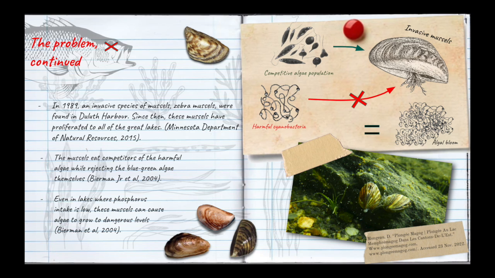Phosphorus pollution and runoff from outside the lake contributes heavily to the cause of dangerous algal blooms, but factors inside the lake help speed up these blooms and make them even larger. In 1989, an invasive species of mussels, zebra mussels, were found in Duluth Harbor, Lake Superior. Since then, these mussels have proliferated to all of the Great Lakes and are especially abundant in Lake Erie.